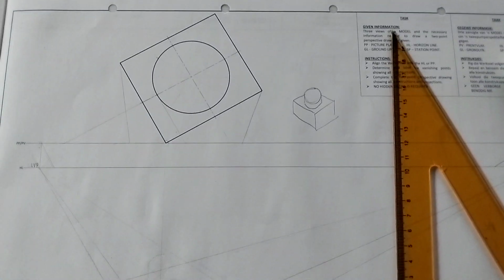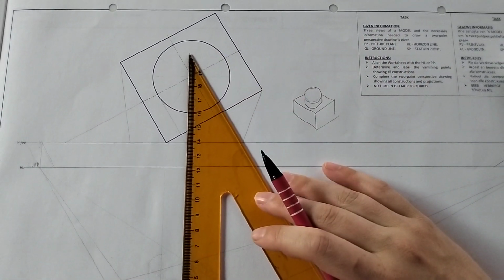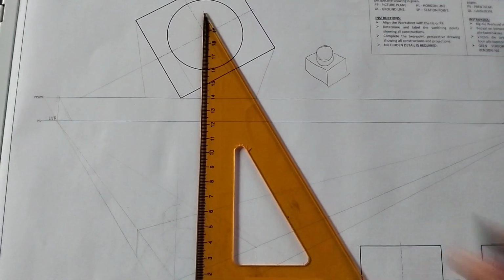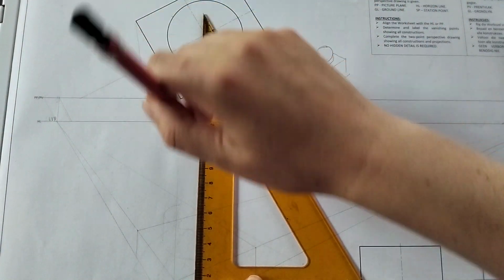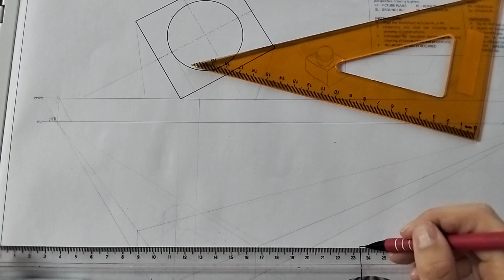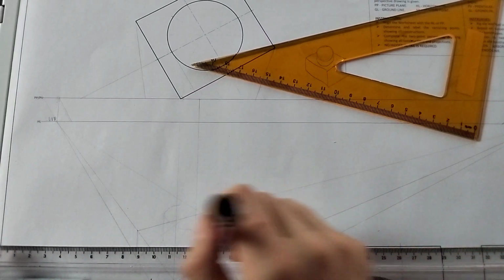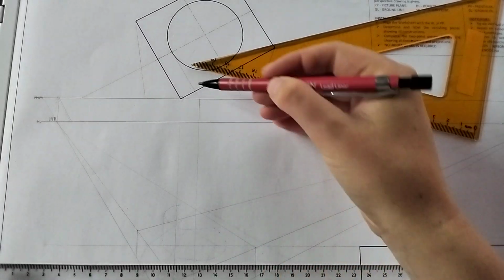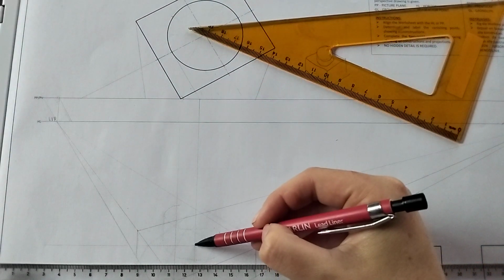Then I'm going to take that 60 degrees line where it touched the paper plane and bring it down to where the top part of the circle is. So I'm going to draw a line over here so that I know where the top part of the circle is. Okay, so this is where it stops.